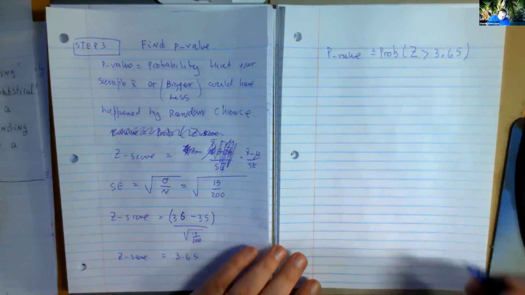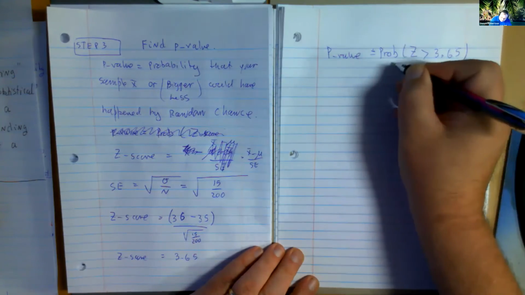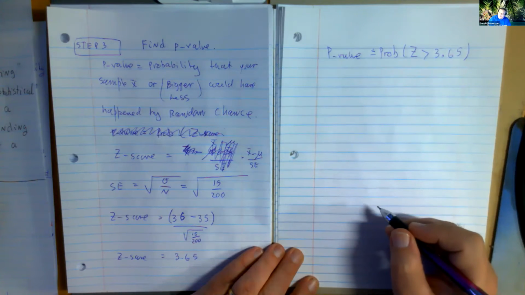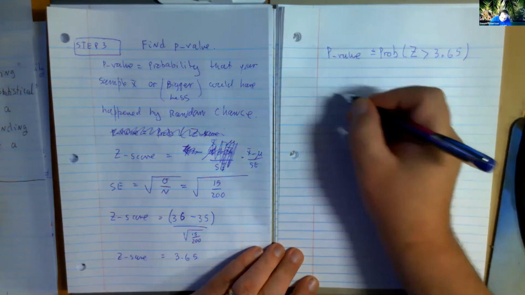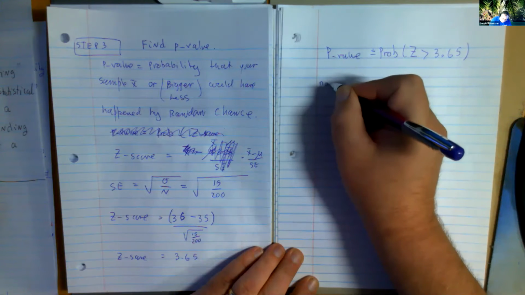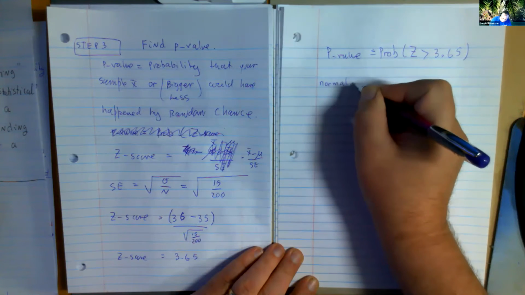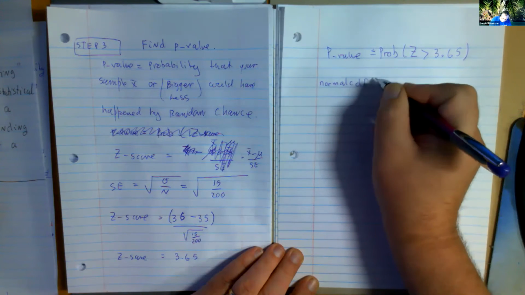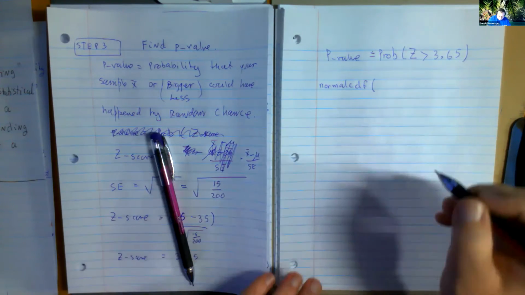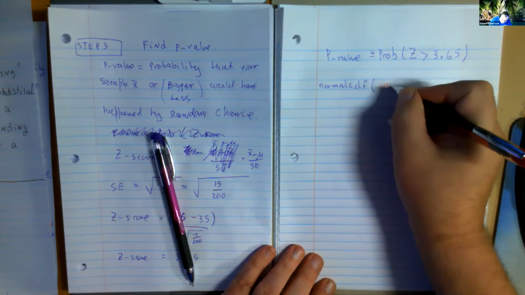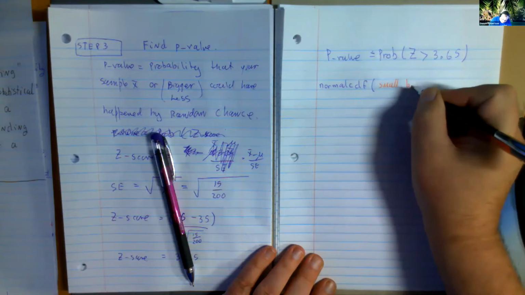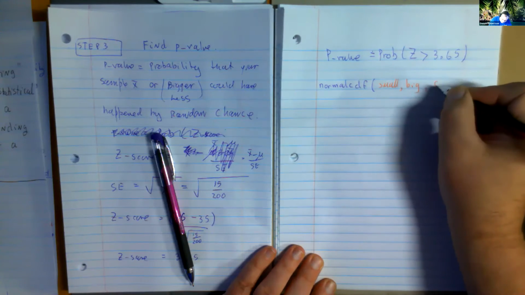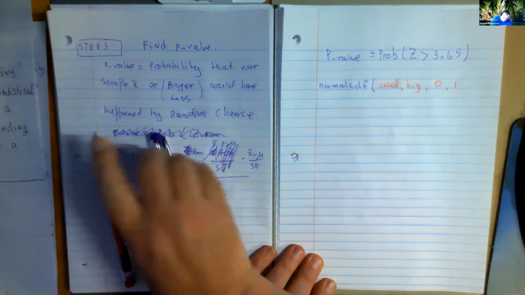And as if that wasn't bad enough, this thing, you have to use your calculator to calculate. So it's going to be a guy called normal CDF. And then the format is going to be small number, the big number, 0 and 1.